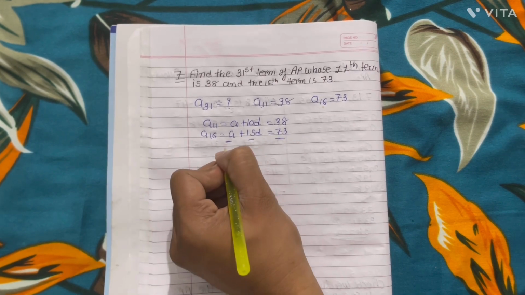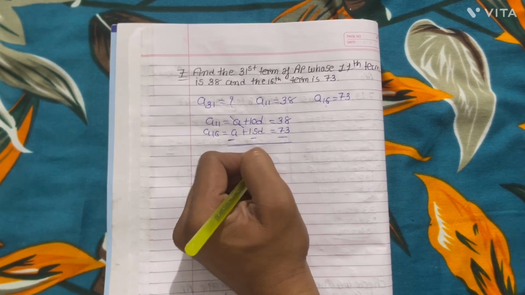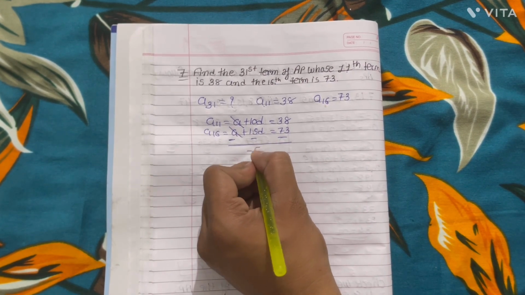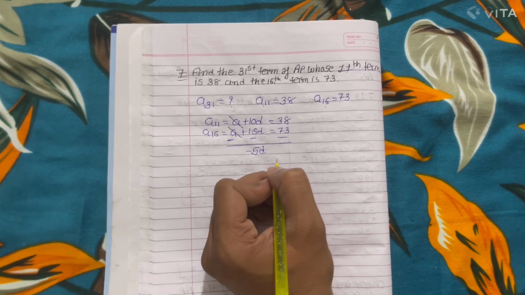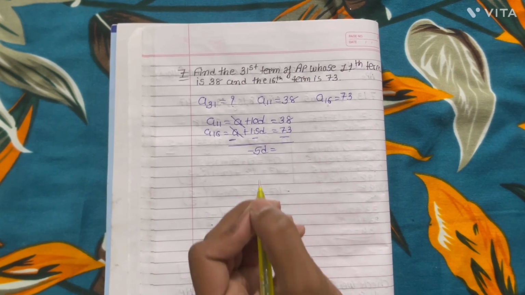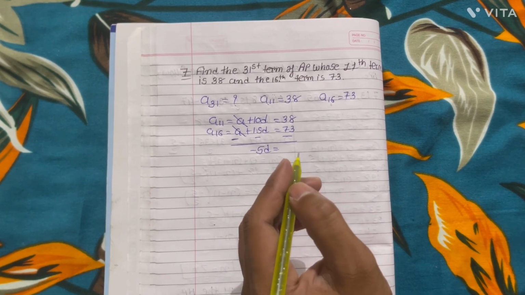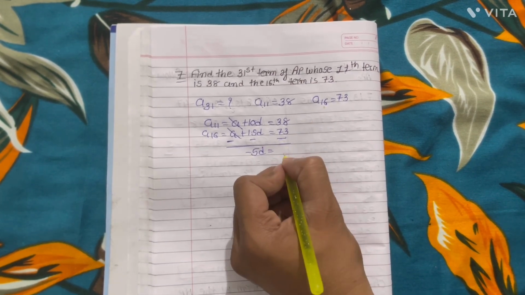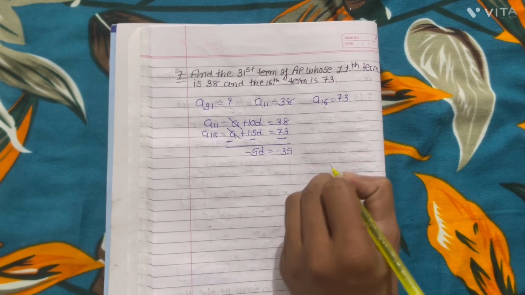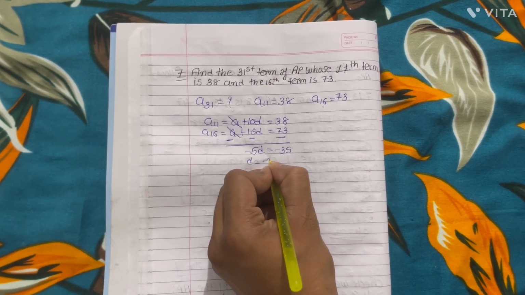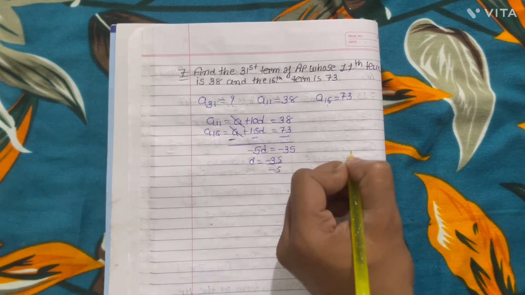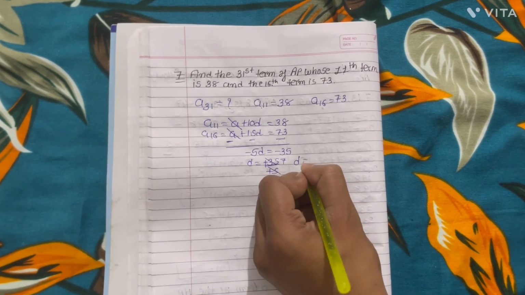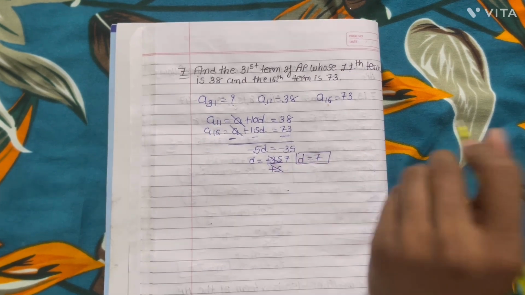Changing signs, A minus A cancels, and 10D minus 15D gives minus 5D, and 38 minus 73 gives minus 35. So the value of D is equal to minus 35 upon minus 5. Minus minus is plus, 5 sevens are 35. D is equal to 7.